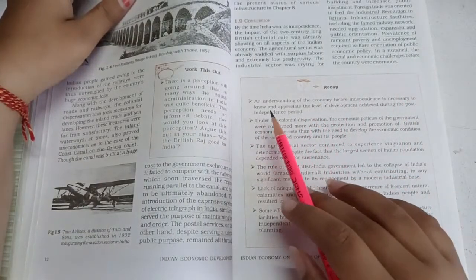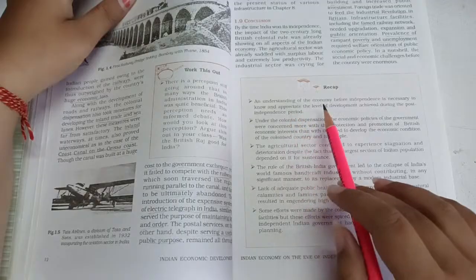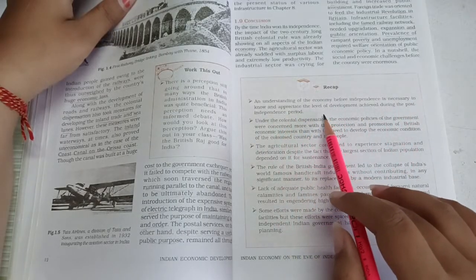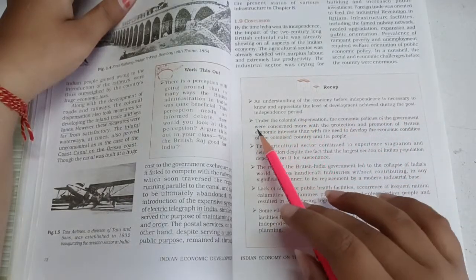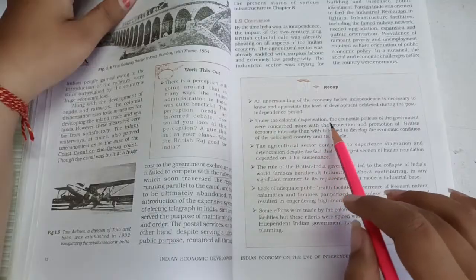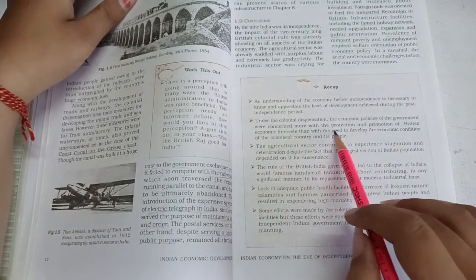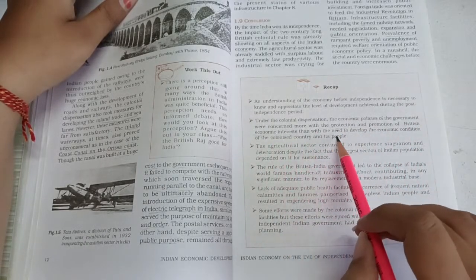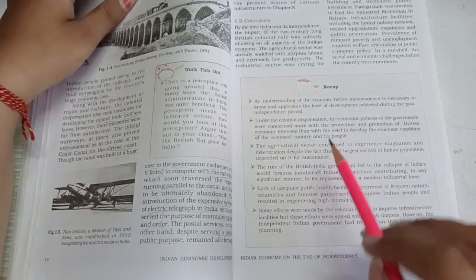Recap. An understanding of the state of the economy before independence is necessary to know and appreciate the level of development achieved during the post-independence period. Under the colonial dispensation, the economic policies of the government were concerned more with the protection and promotion of British economic interests than with the need to develop the economic condition of the colonized country and its people.